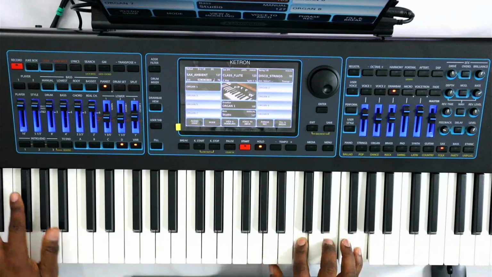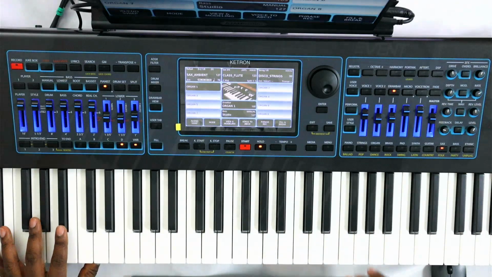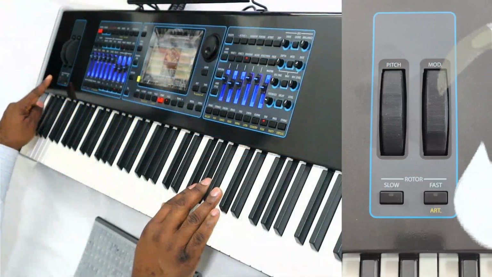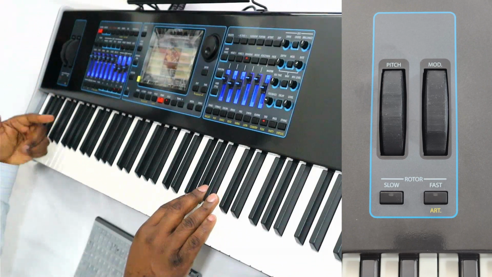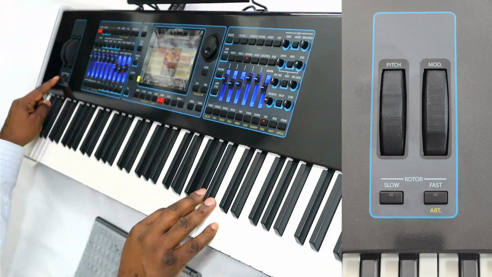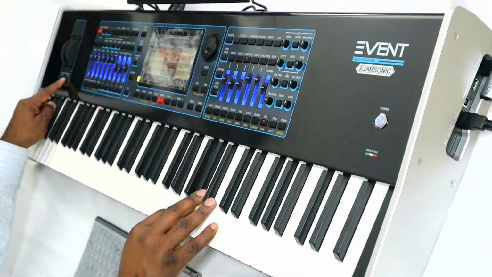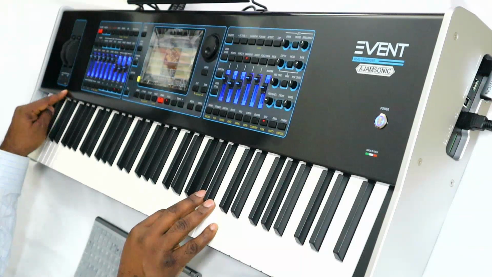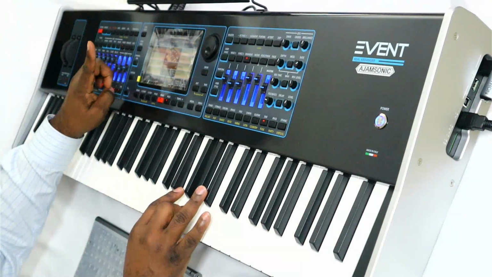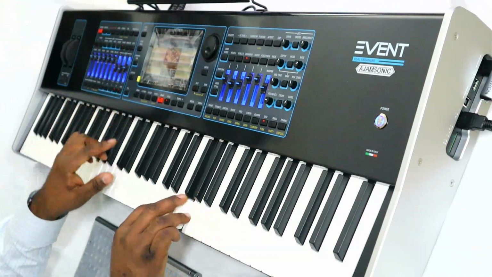Far left. So if I switch my camera angle so you can see that, on the left here you have the slow and the fast, and that's your Leslie for your rotor. So if I go that slow, I can turn it off, or I can go to fast. And again, remember, these are all presets.